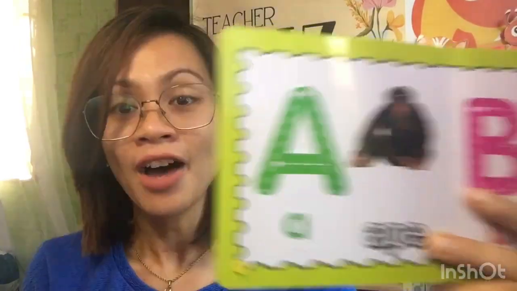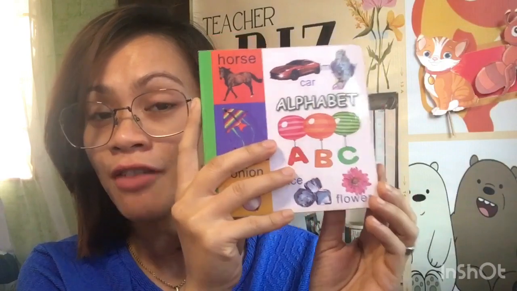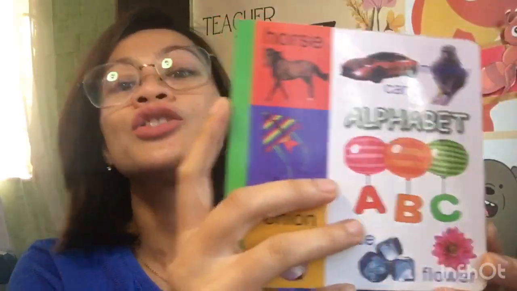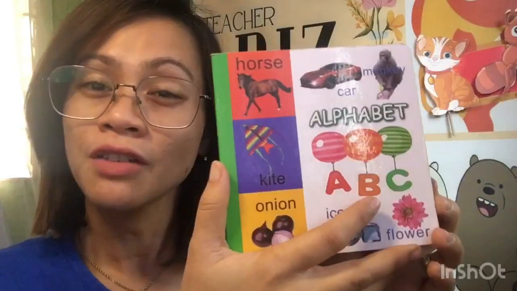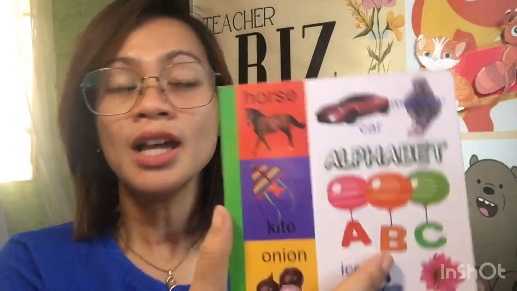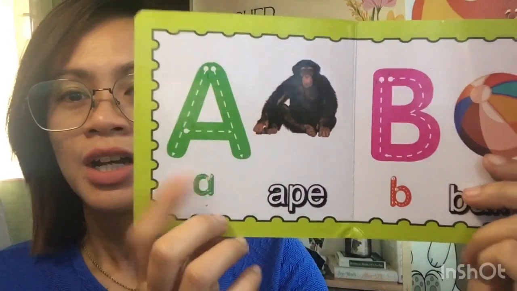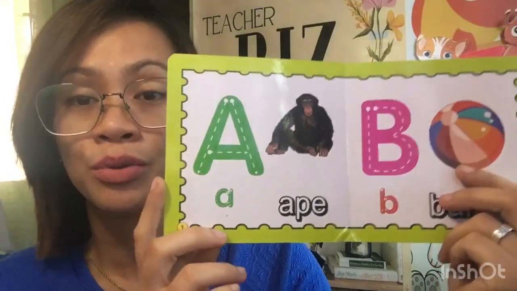Aside from that, I have here a phonics book, and you can also buy this online. There are a lot of different kinds of this one online. You can just choose. So for me, I have here this letter book.